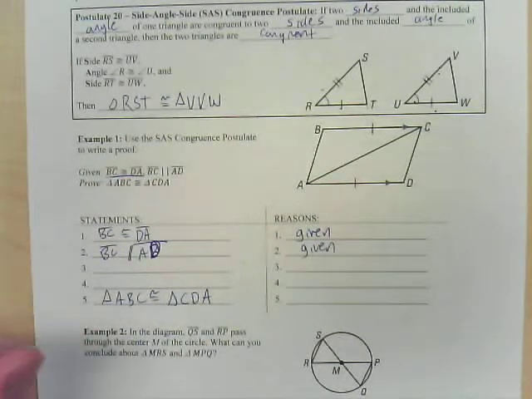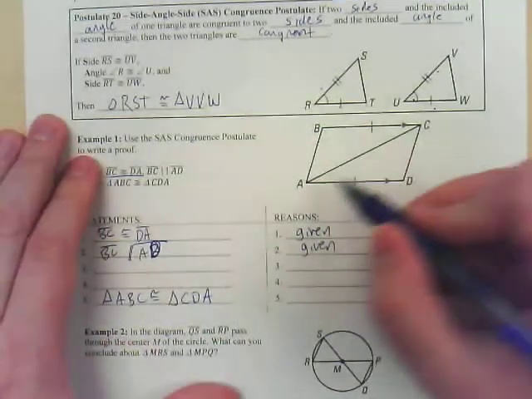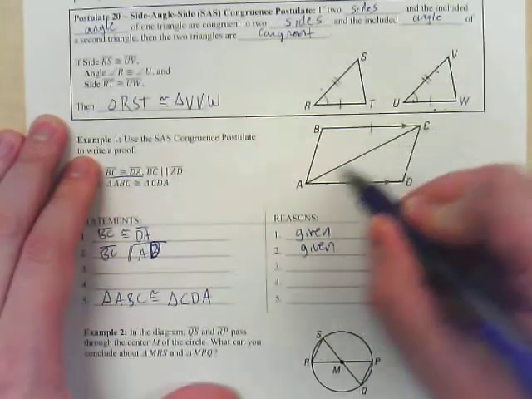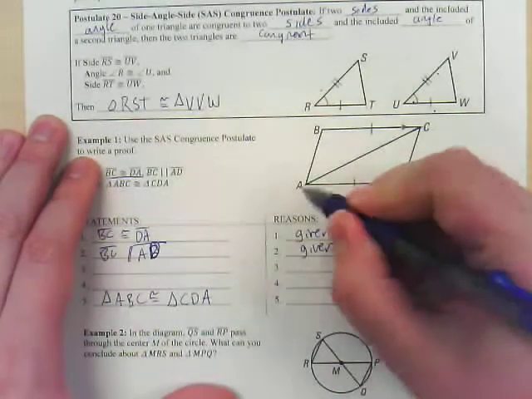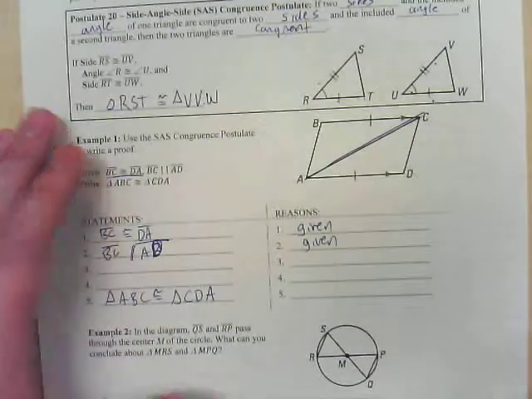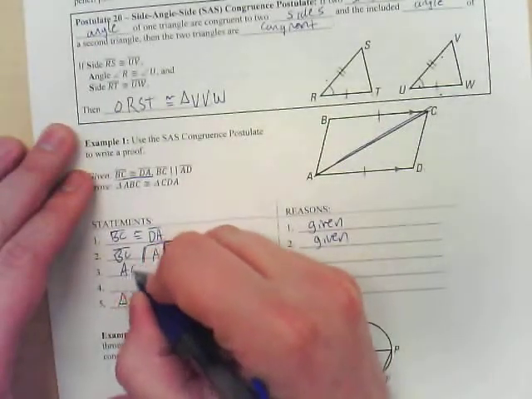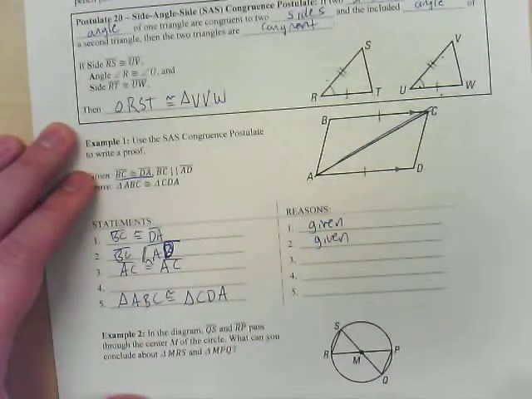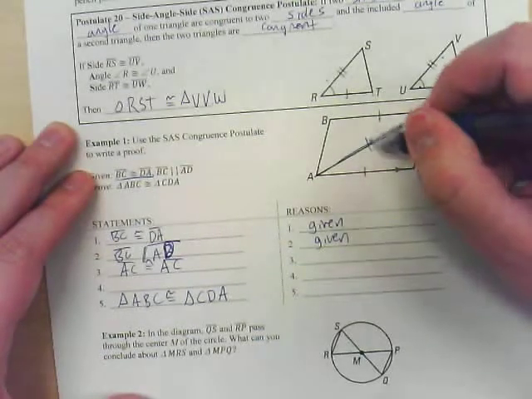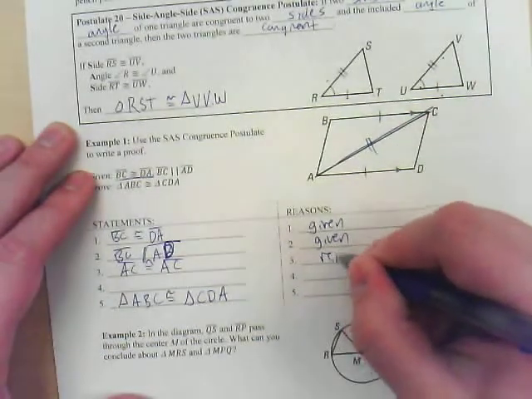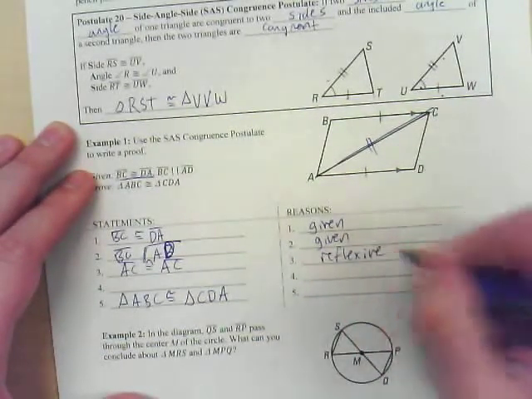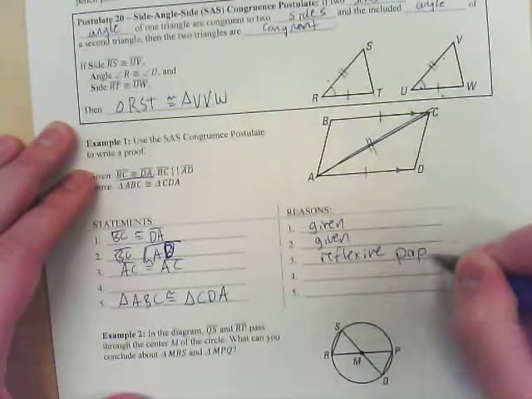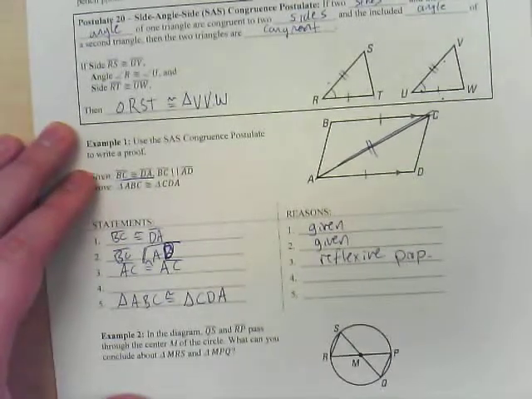And then we've also got marked that BC is parallel to AD. All right, let's look at angles. So, well, actually, first let's look at sides. So we've got that segment AC is shared between the two triangles. Both triangles have this segment. So we could say that segment AC is congruent to segment AC. So that's that one, and that's by the reflexive property, which I will abbreviate PROP.